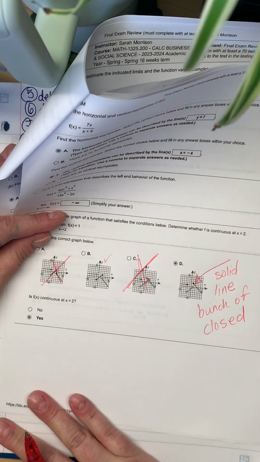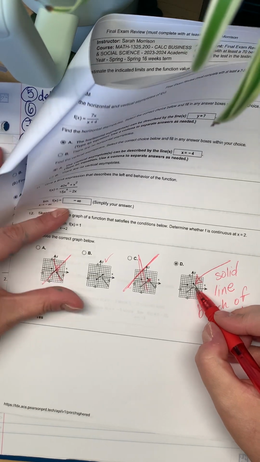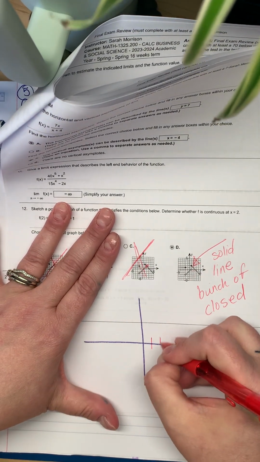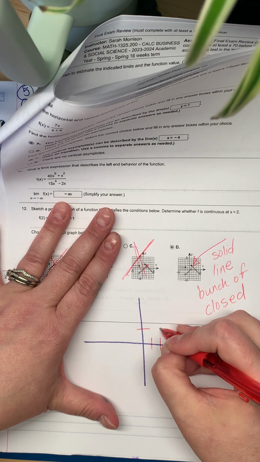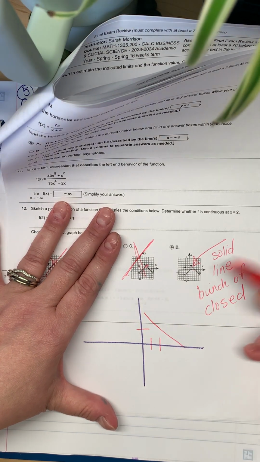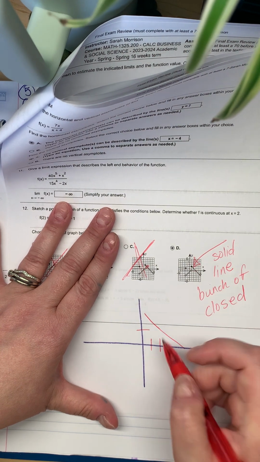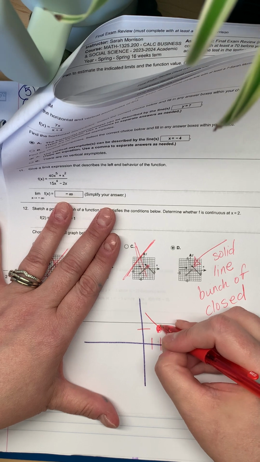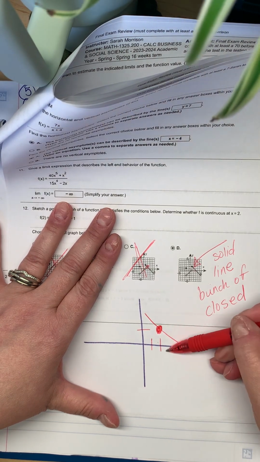So this letter D, you can't really tell, but at 2, 1, it's just a line. But lines are actually made out of thousands, bazillions of closed holes.